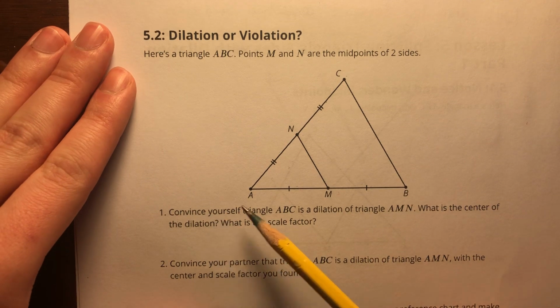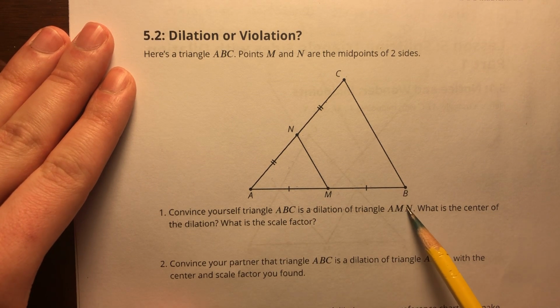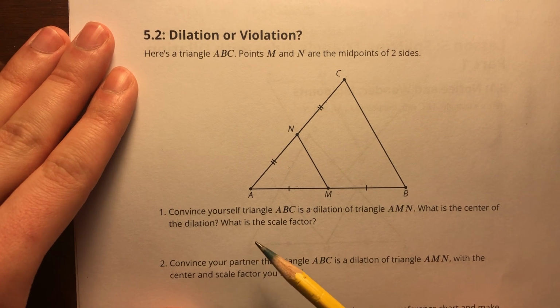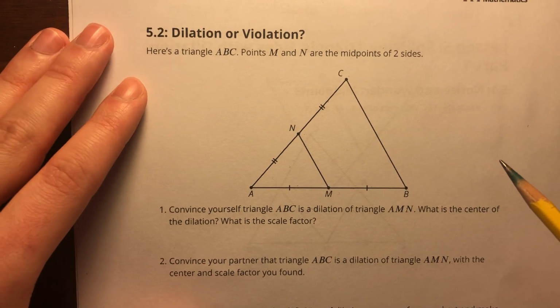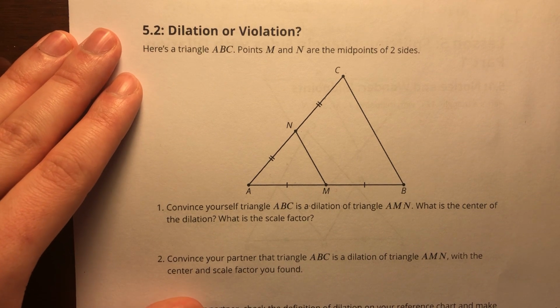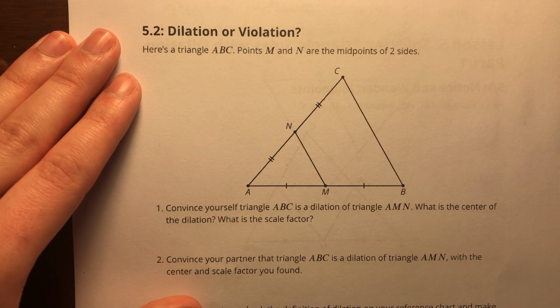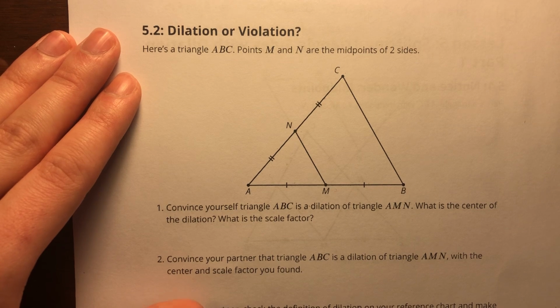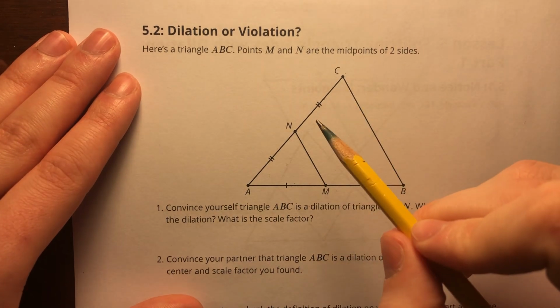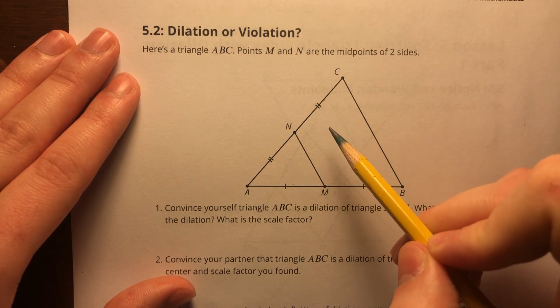All right, so convince yourself triangle ABC is a dilation of triangle AMN. What is the center of dilation? What is the scale factor? Well, one of the biggest things we talk about when we talk about dilations is that the image and pre-image are similar triangles. They're the same shape, all right? So that means that my angles are the same and I've got a scale factor between my corresponding sides. So right now, I'm gonna try and show that these two triangles in the diagram are in fact similar.